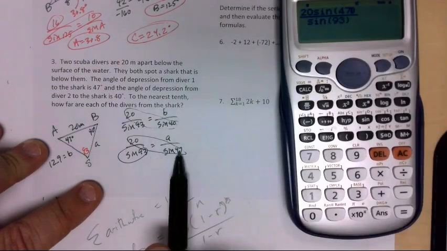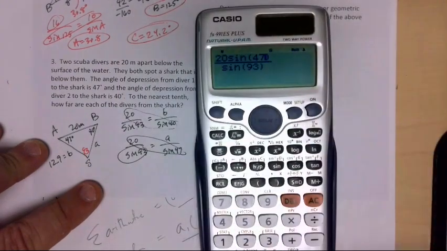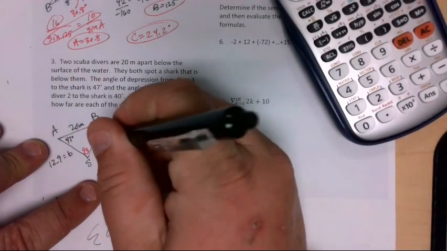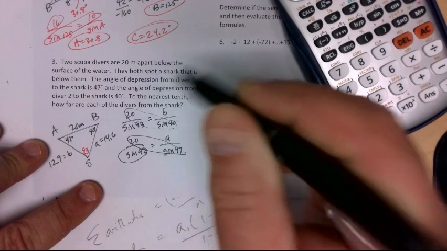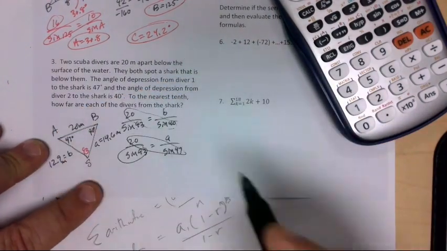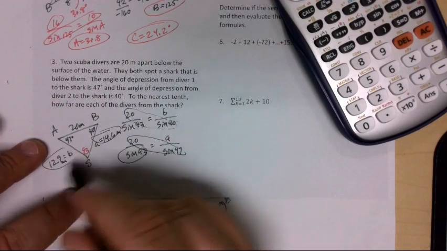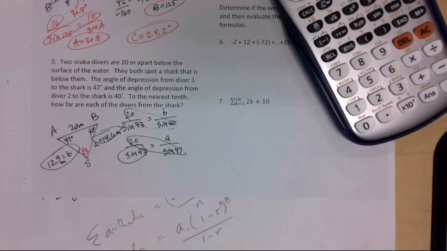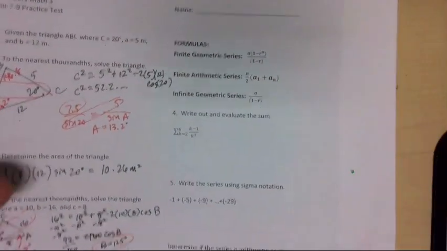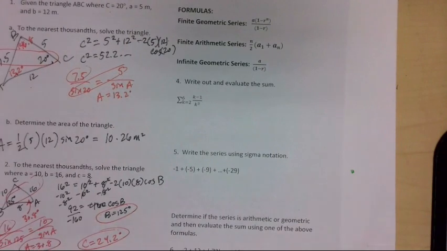Yeah, 20 sine of 47 divided by sine of 93, and bingo, 14.6. And these are both meters. Okay, now remember on the test, there's going to be one of those problems. Okay, cool.